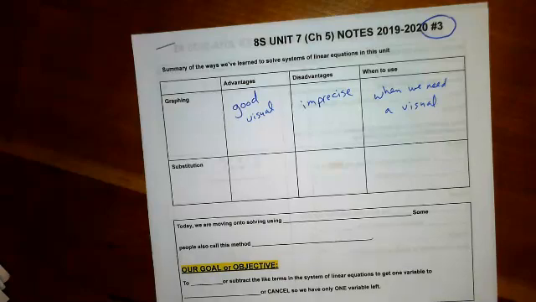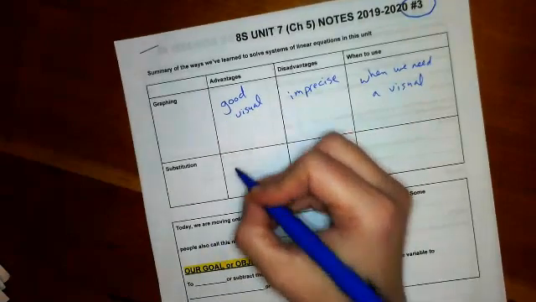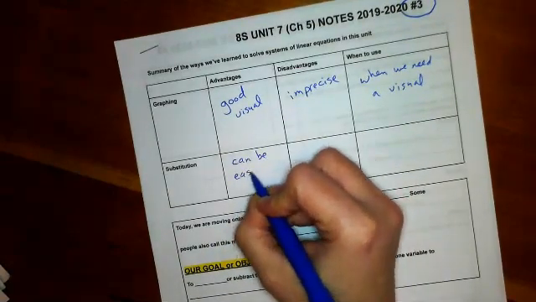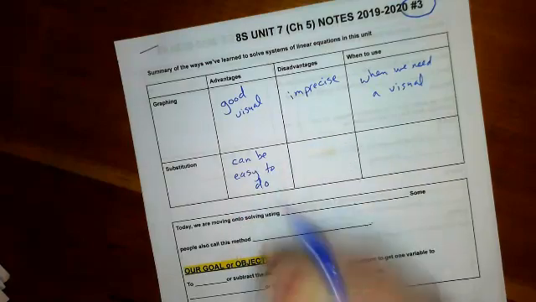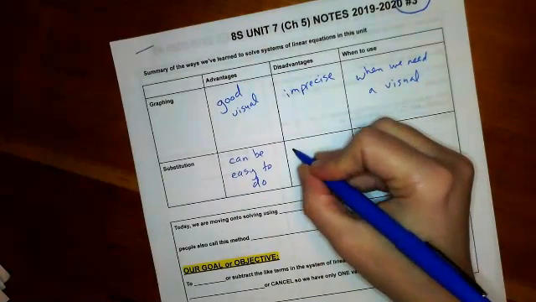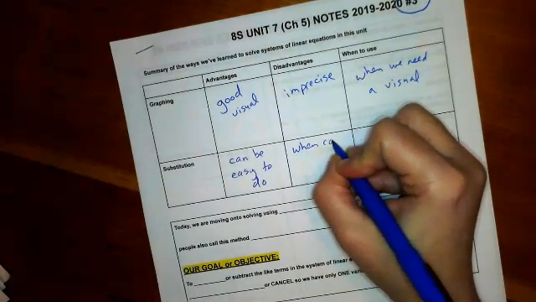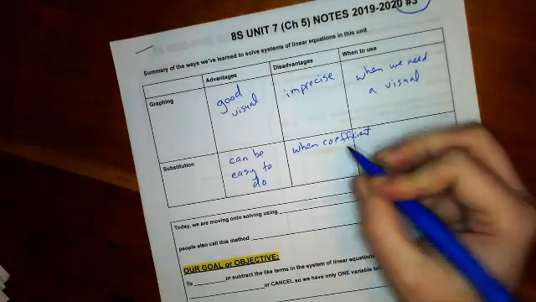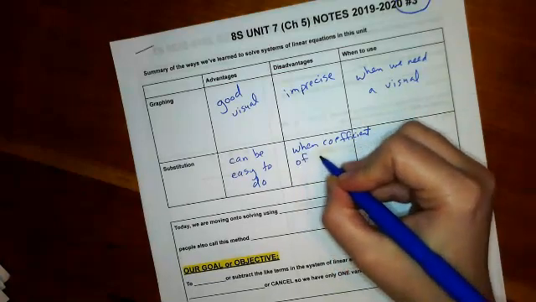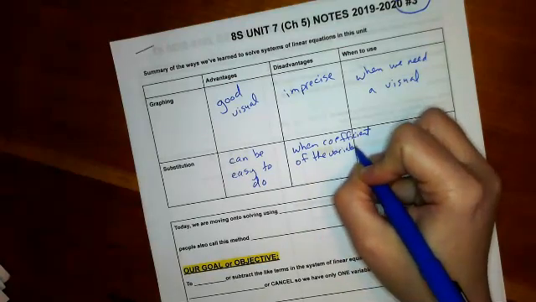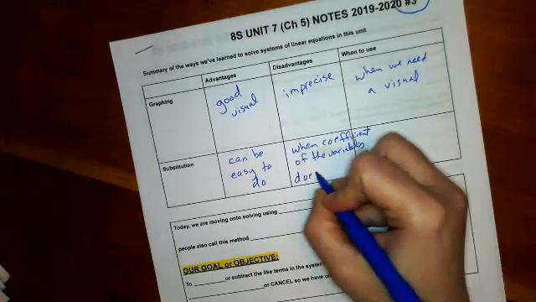Second thing we did right before we broke was substitution, okay? And we know that its advantages are that it can be easy to do. Okay, so that's the advantage. The disadvantage is doing it when the coefficient of the variables doesn't equal 1.